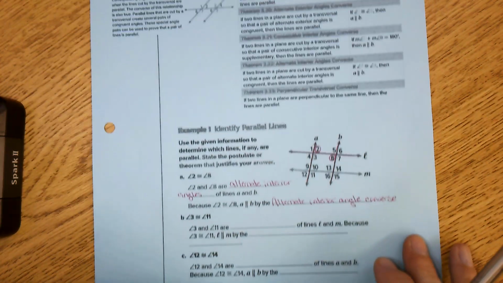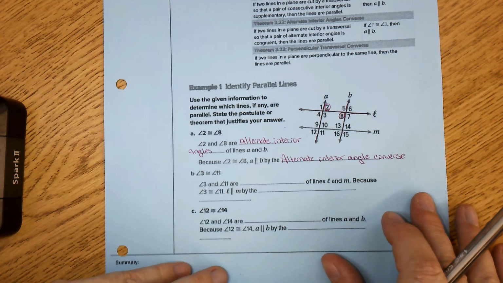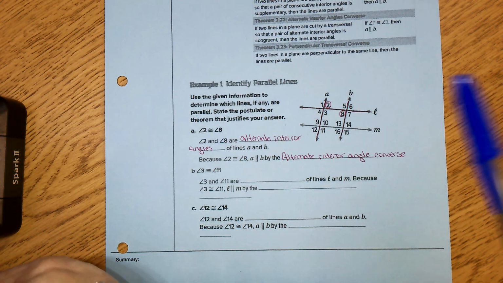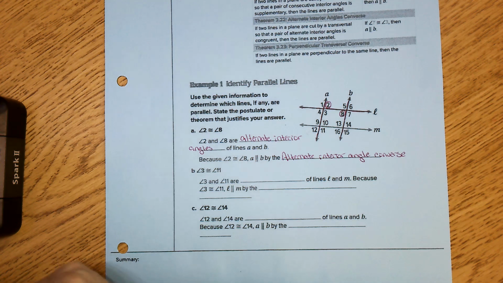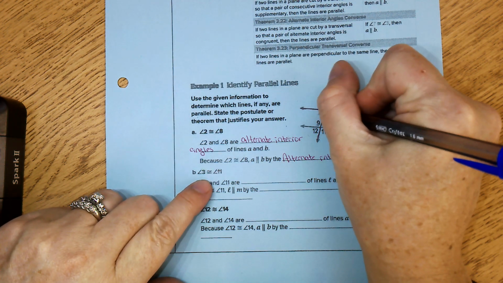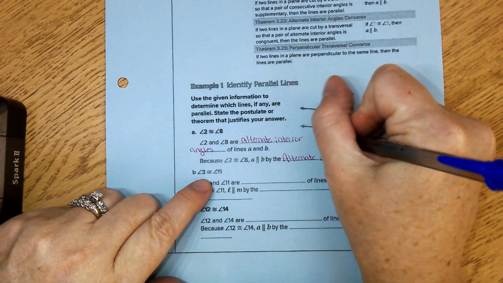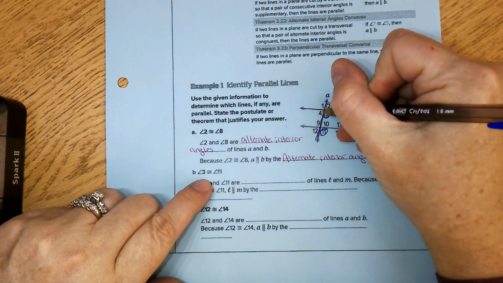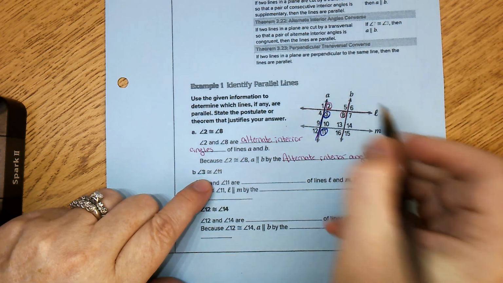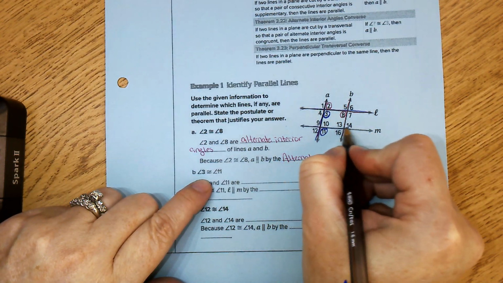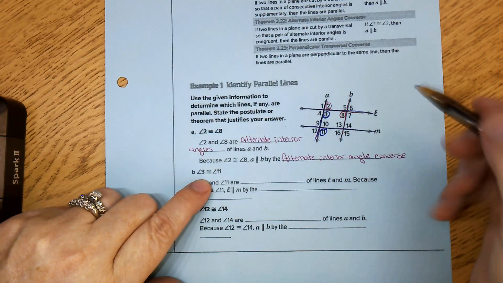Alright, now let's check out B. Okay, I'm going to switch colors. We're gonna do blue. That will show up nicely. Alright, angle 3. Okay, angle 3 and angle 11. This time A is the transversal. Alright, and L and M are the parallel lines.